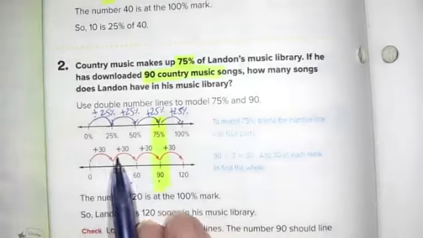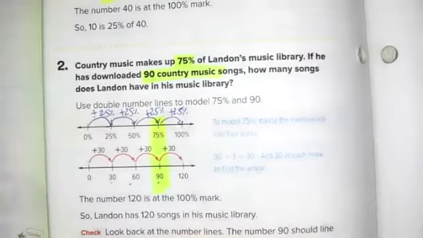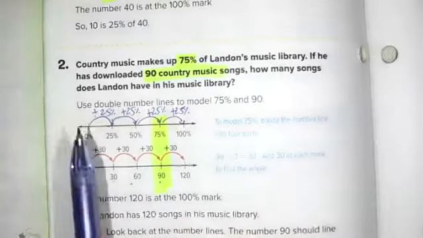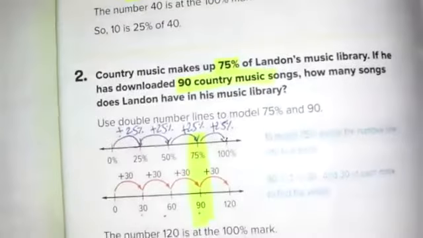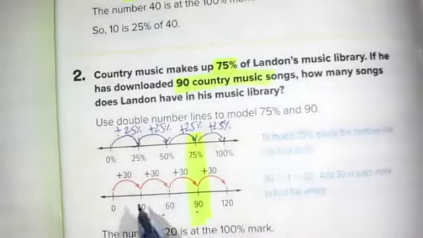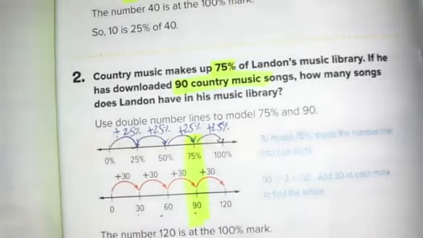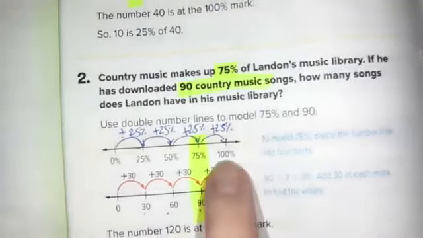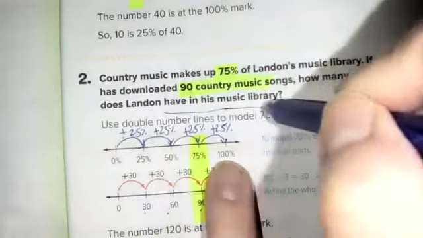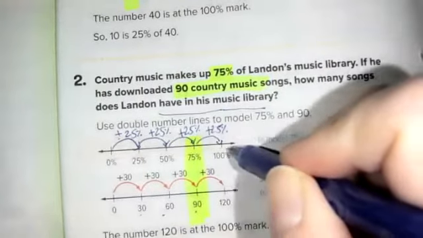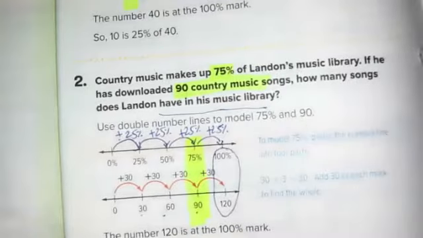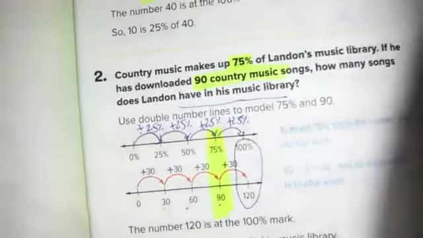I can count by 30. So 90 divided by 3 would mean each interval would be 30. So in this case, we're adding 30 each time. Okay, so 0, 30, 60, 90, 100. So that means altogether, how many songs does he have altogether? Well, that's the 100% would be 120 songs altogether. So Landon has 120 songs.